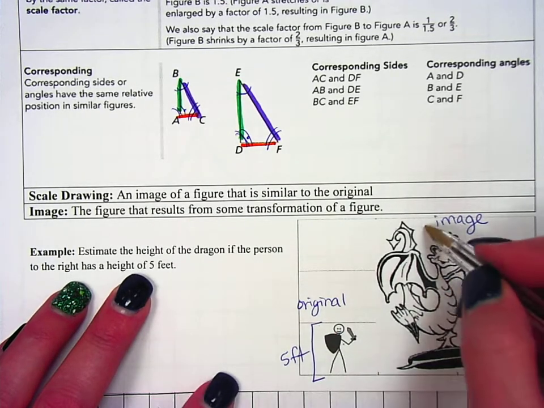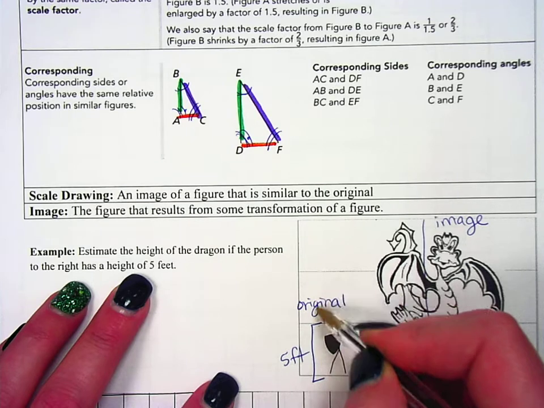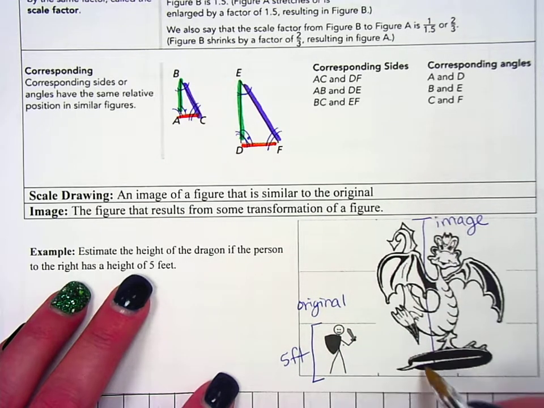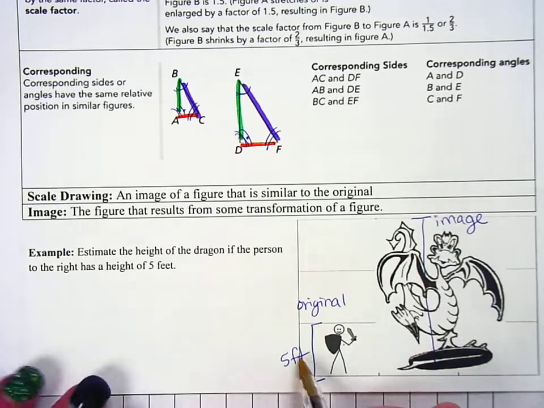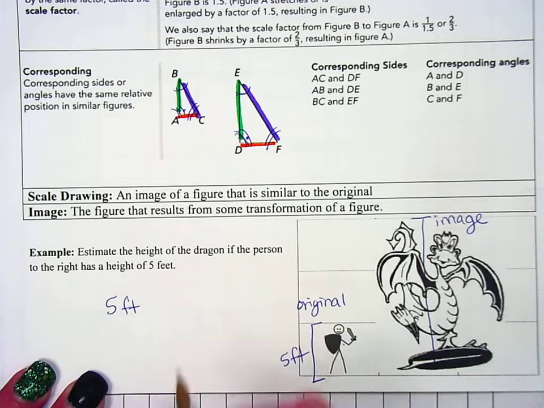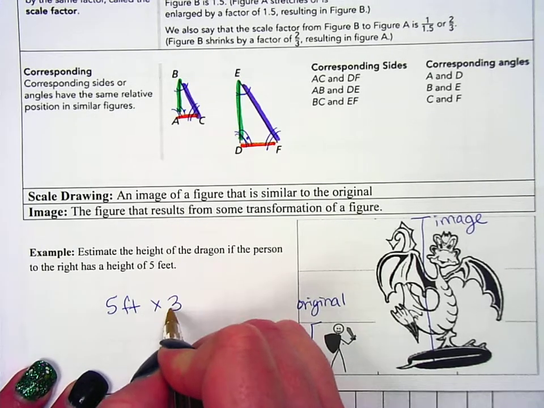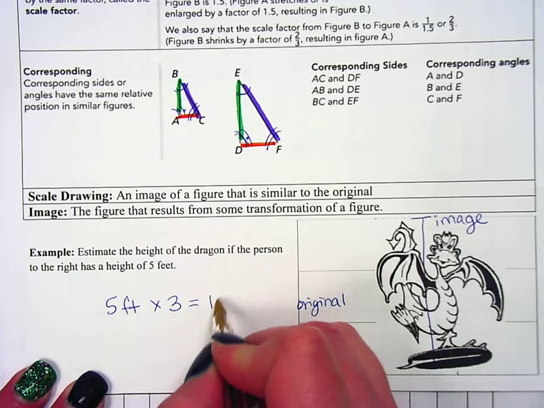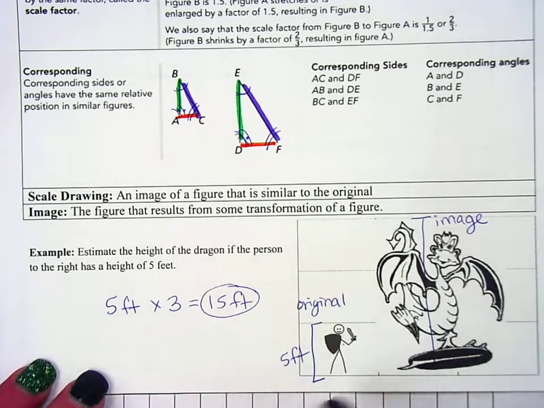Approximately in this picture, it looks like it's 1, 2, 3 times bigger. So if I multiply his original height of 5 by a scale factor of about 3, the height of the dragon should be about 15 feet.